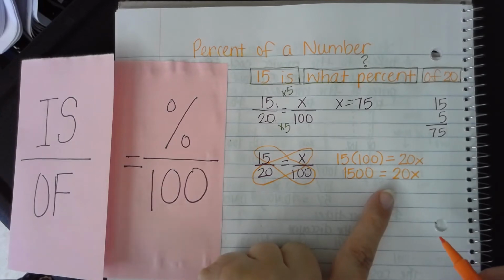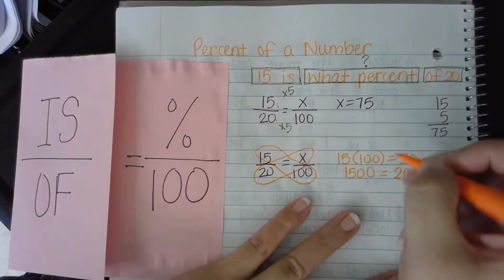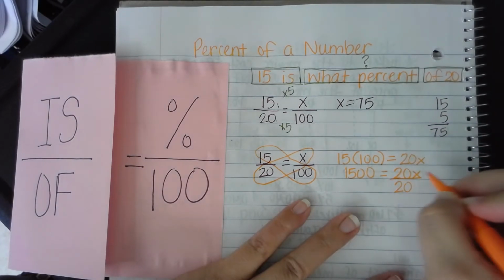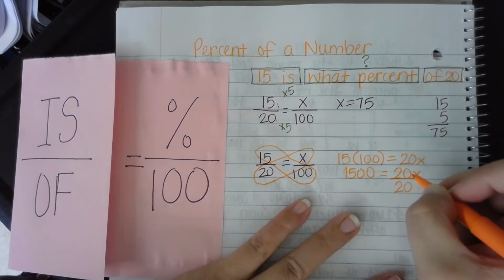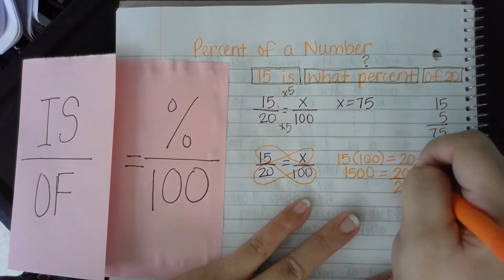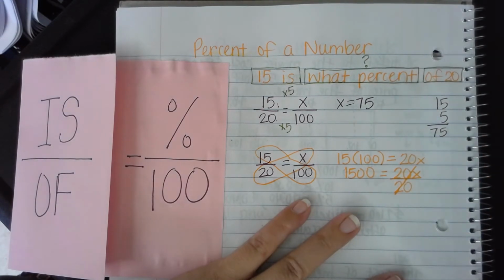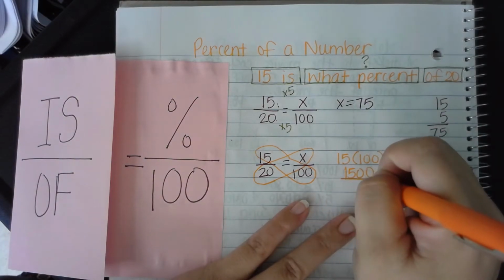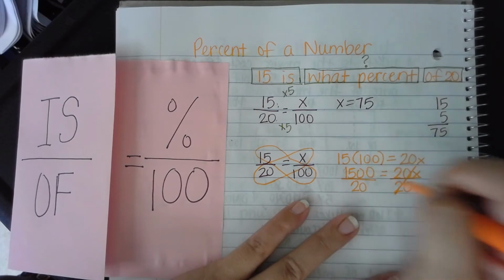To undo multiplication, we would divide. And we know that fractions are the same thing as dividing. So you just draw a fraction bar and you put a 20 underneath. Well, 20 divided by 20 cancels each other out. So just mark them out. What you do to one side of the equation, you have to do to the other side.